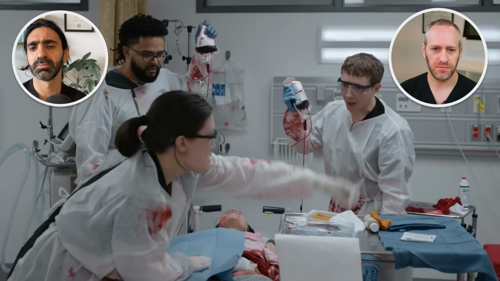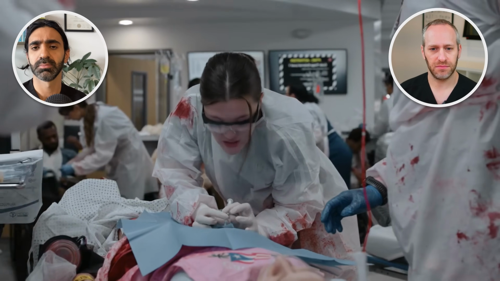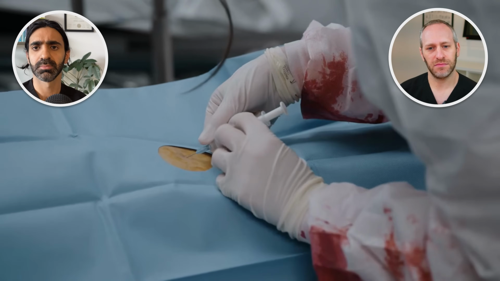I'll cut off the blood supply to half her body. I'll only go in a few inches. Zone 3 below the kidneys.